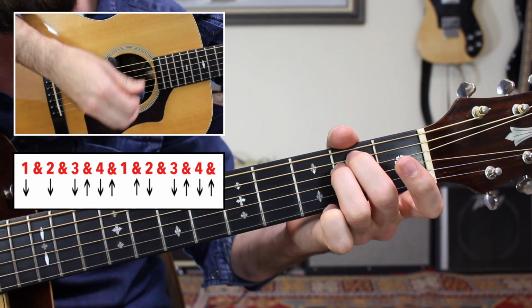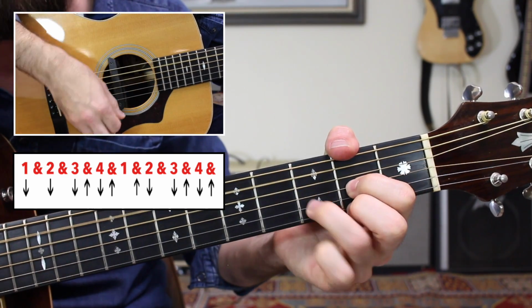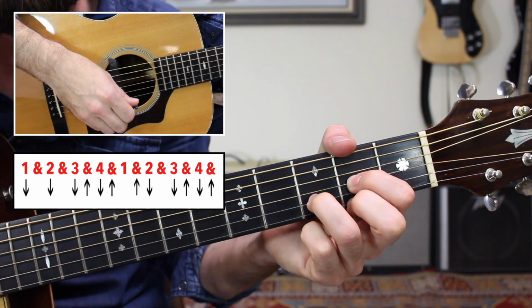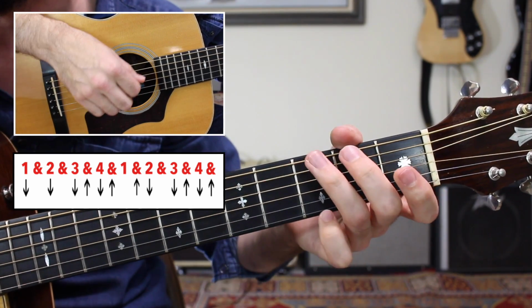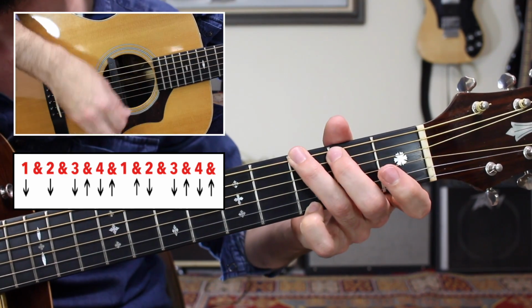You can try it from C to D. Down, down, down, up, down, up, down, down, up, down, up. All right, now going through the entire chord progression real slow. 1, 2, 3, 4.